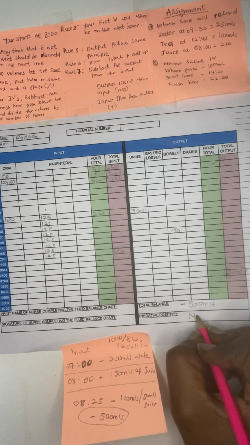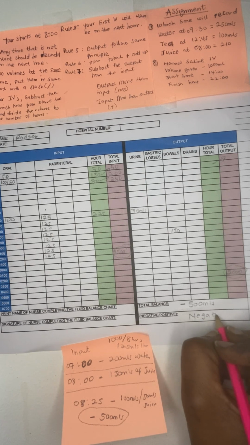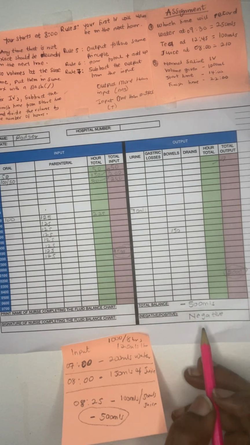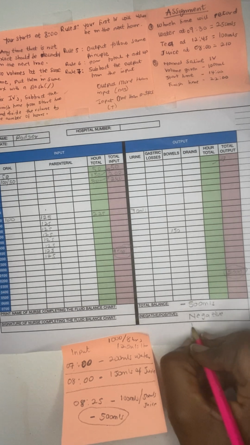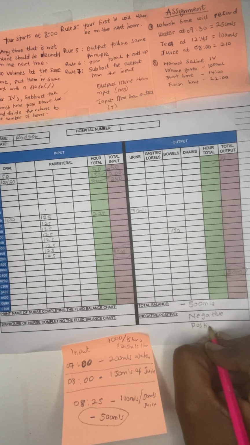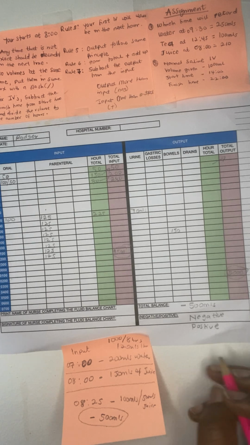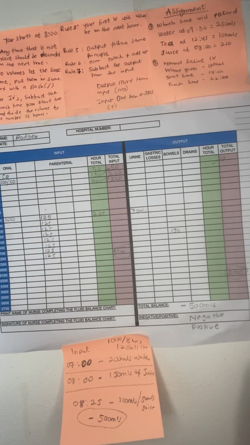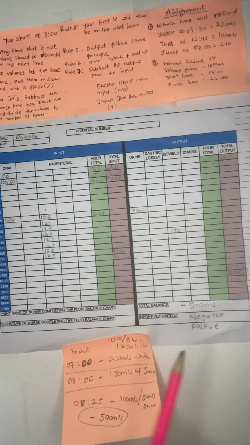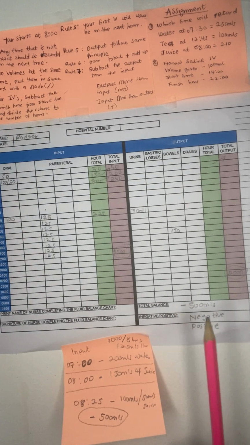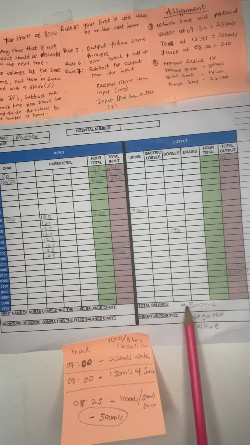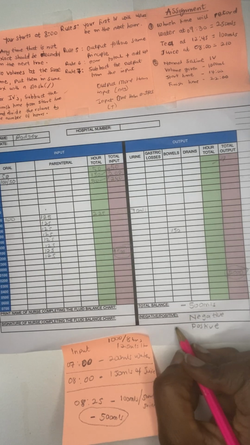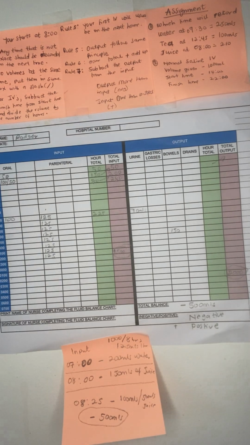Please write in full, negative. If it's positive, write positive in full. Don't write pos or neg. Write in full. And this sign, please, is in the marking criteria. Let the sign show. If it's negative, write the sign. If it's positive, write the sign. Positive is plus. Okay? Good.